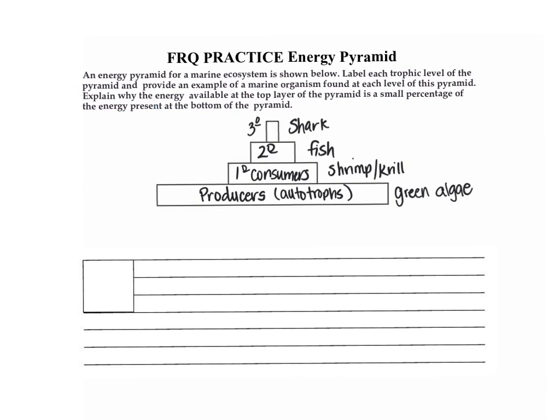So for example, let's say that in our producers, we had 4,000 kilojoules of energy available from all the photosynthesis. When consumers eat producers, not all of the energy that is available is going to be directly converted or given to the consumers. In fact, most of it, 90% of it, will be lost to the environment.